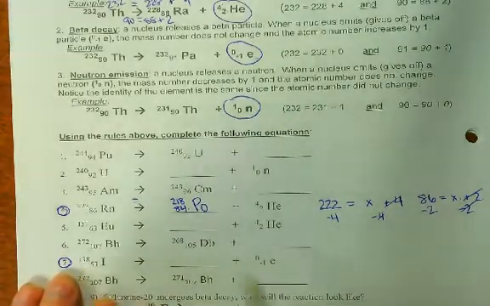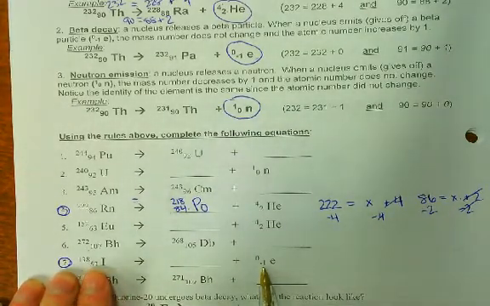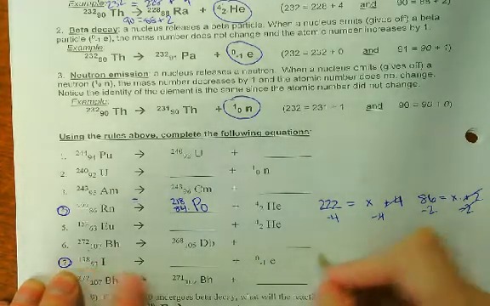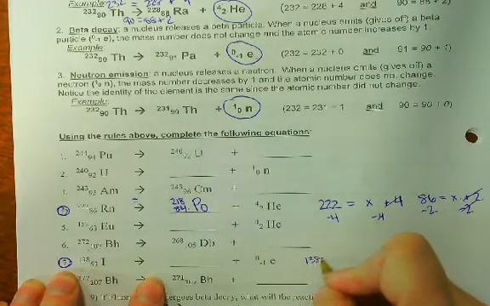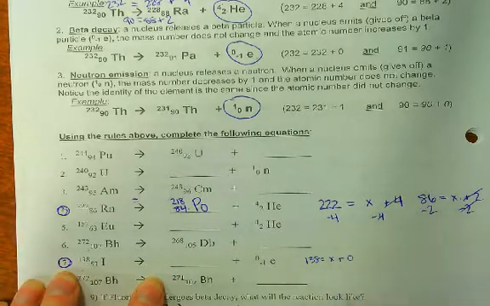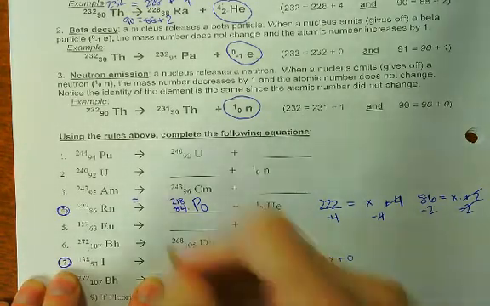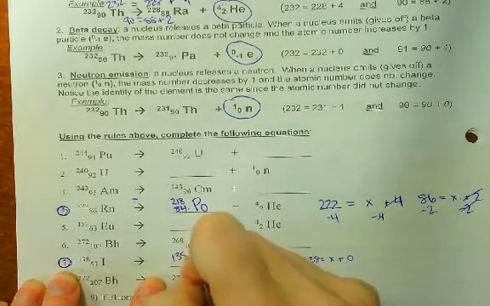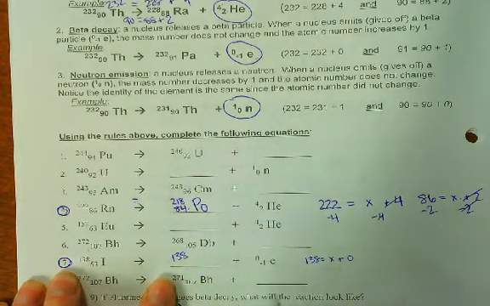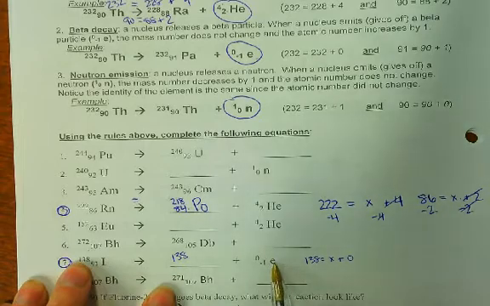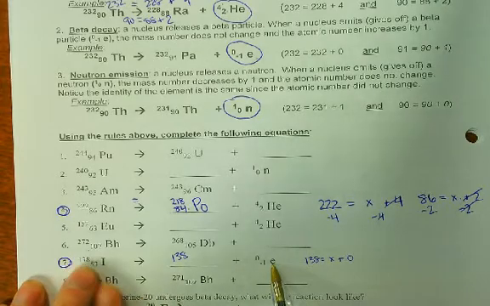If I'm looking here at number 7, students always kind of struggle with this one because you've got a -1 here. But what I have on top is 138 equals x plus 0. So what plus 0 equals 138? It's still just 138. So remember, beta decay does not change the mass. The mass stays the same because this is just a high-energy electron for beta decay. And a beta particle is an electron. Electrons are so small they don't really affect the mass significantly.